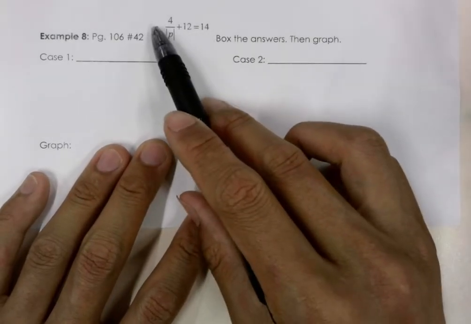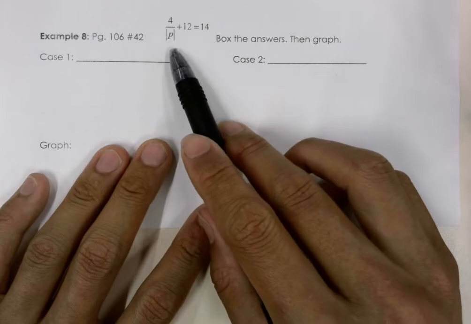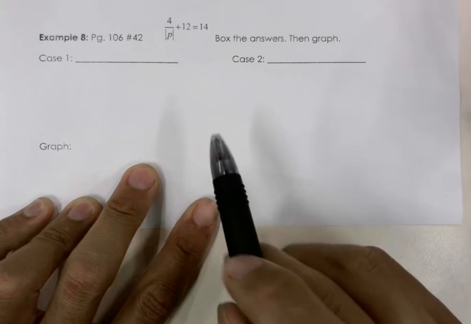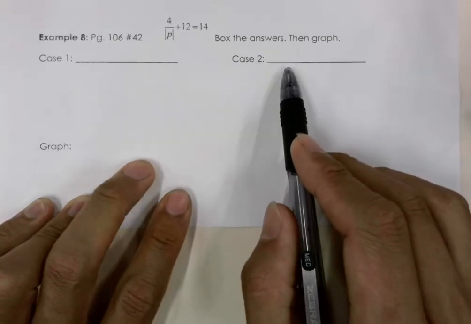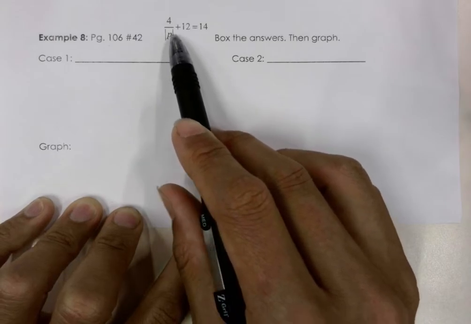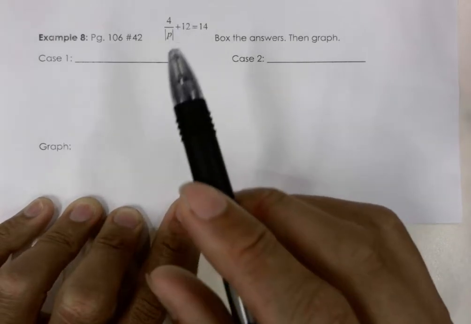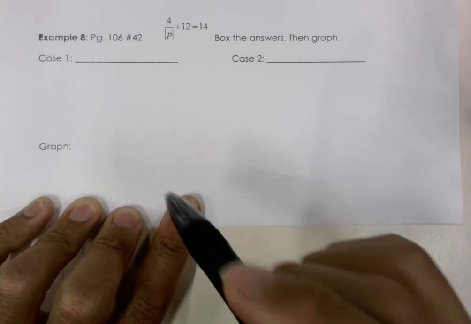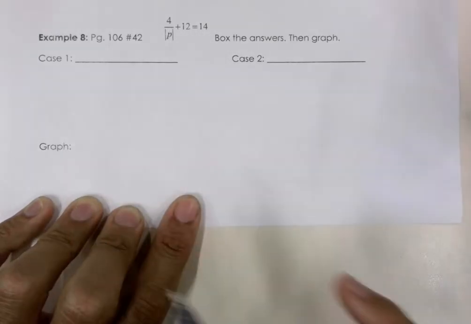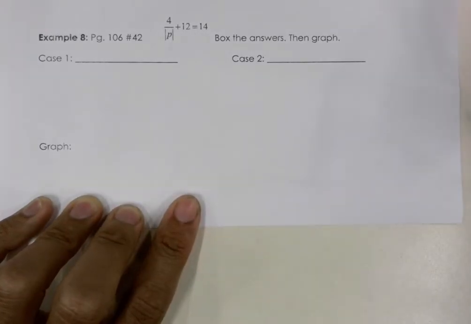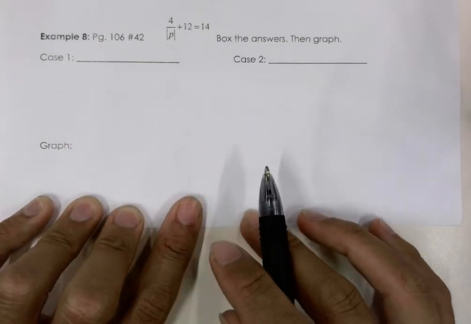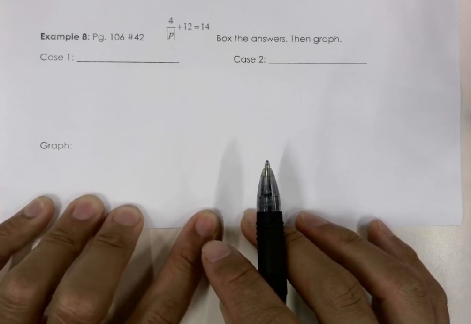We're given the problem 4 divided by the absolute value of p plus 12 is equal to 14. And before we set up case 1 and case 2, we need to solve for the term absolute value of p as if it's a variable. Once we get it into the form absolute value of p is equal to some number, then we can set up case 1 and case 2 and then find our solution and graph the solution.